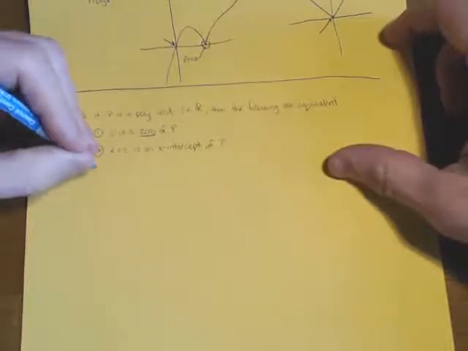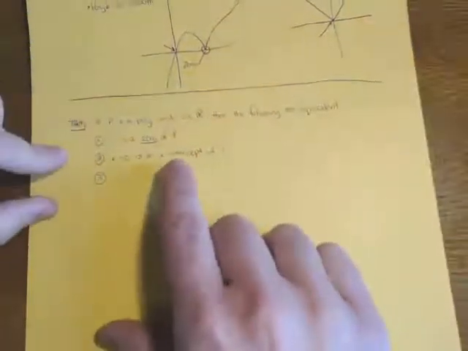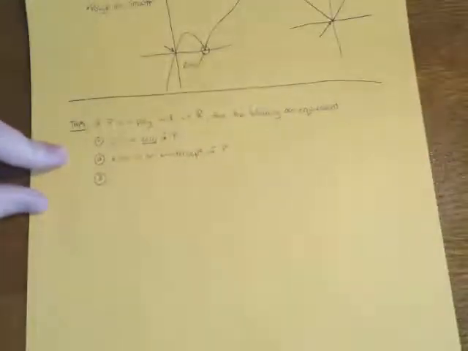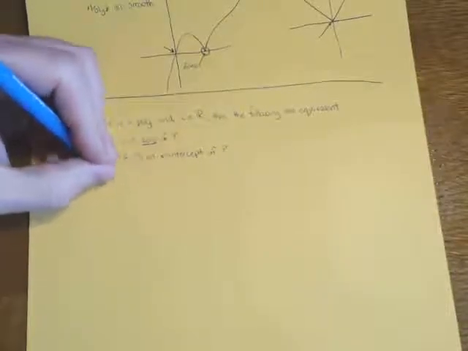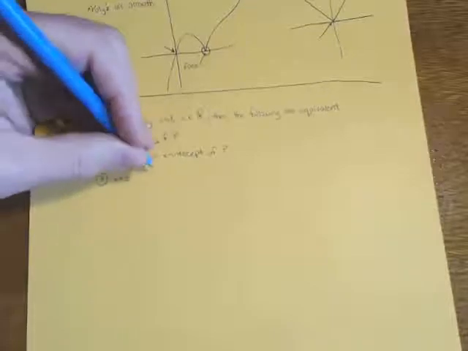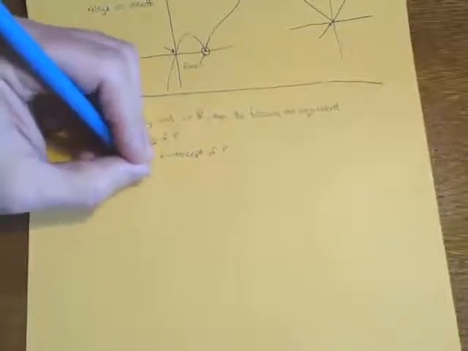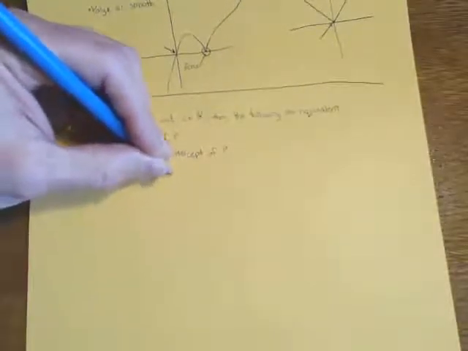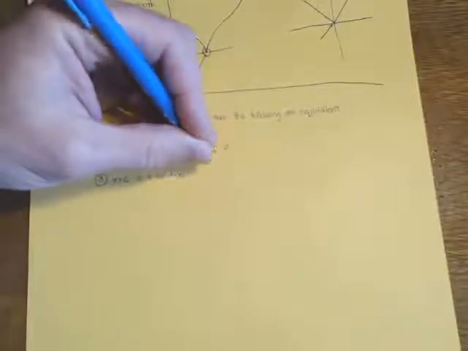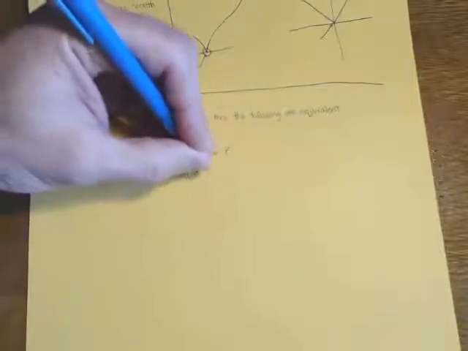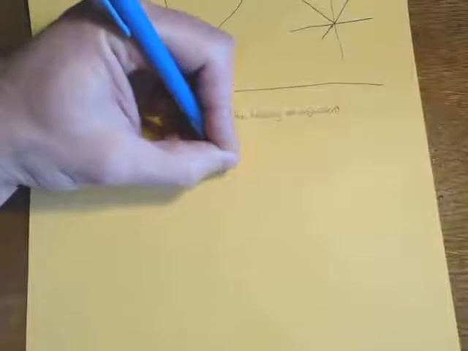Another one, where we start merging graphing and our equation solutions, would be that x equals C is a solution of P of x is equal to 0.